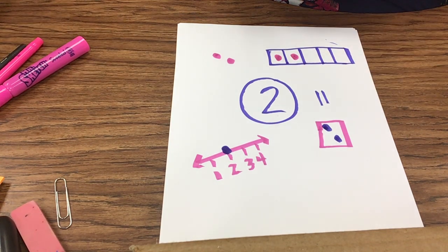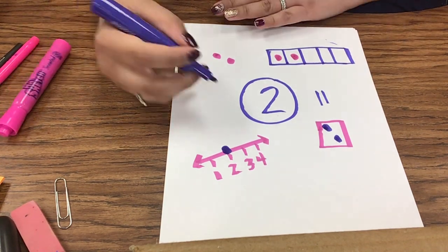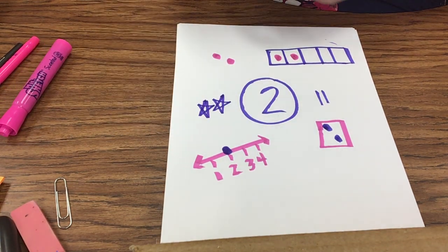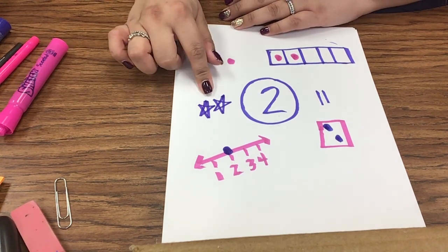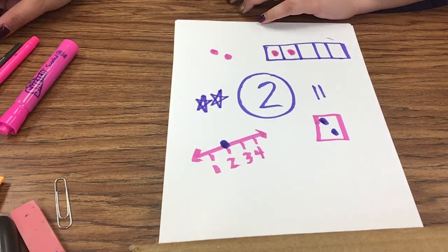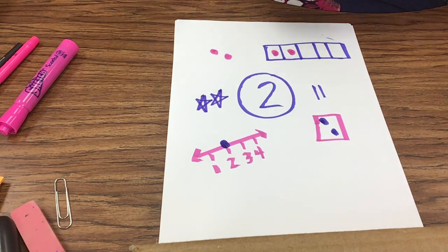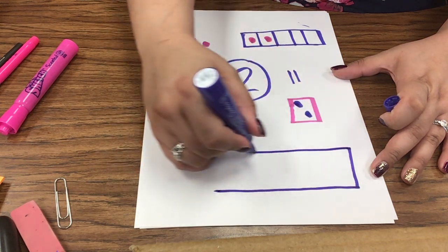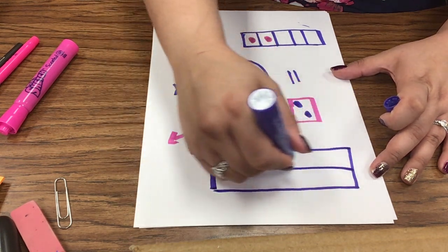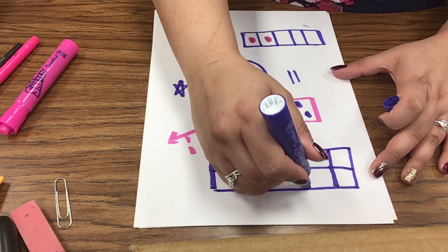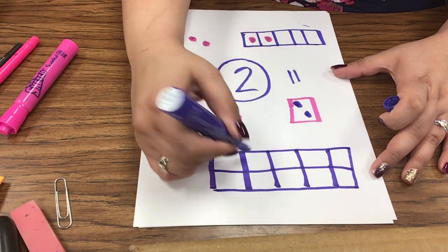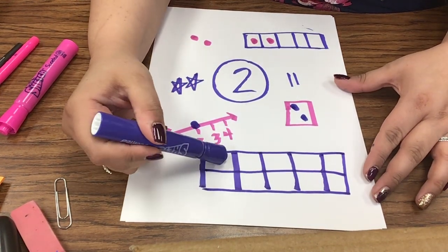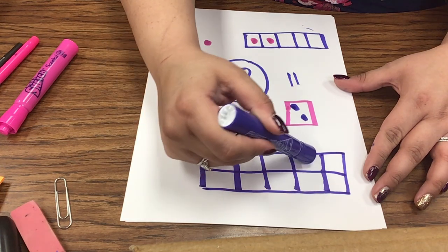What else can we do? I can draw 2 stars. 1, 2. So that's representing a picture. We could also do a 10 frame. So this is a 10 frame. A 10 frame has 10 boxes. Ready? 1, 2, 3, 4, 5, 6, 7, 8, 9, 10.